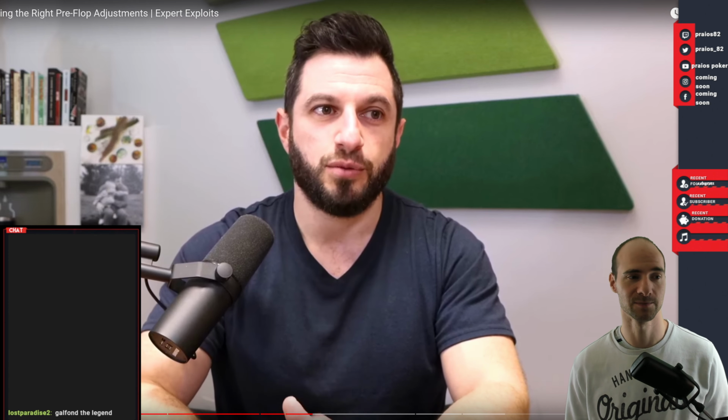The types of hands you want to fold, obviously it depends on stack size and positions and a whole bunch of other things. But generally against a tighter range, implied odds hands like 5-5 or 7-8 suited go up in value, whereas high card hands like King Queen offsuit, Ace Jack offsuit, Ace Queen offsuit go down in value because those are dominated.